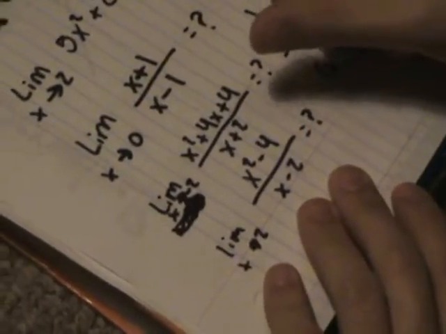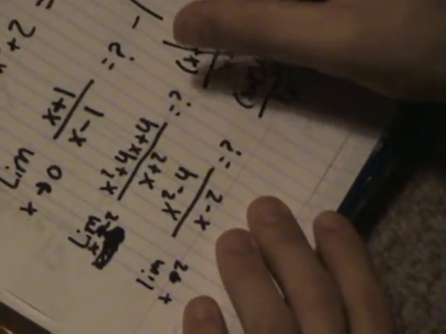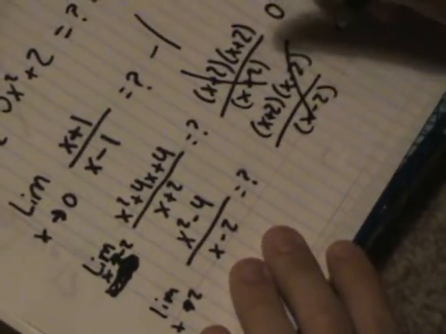Now, as a limit as x approaches 2, you can't plug in 2 here, you're going to get 0 again. So we're going to do the same thing and factor that out. Difference of perfect squares. And you're going to get x minus 2. And bam, gone. And you're going to get 4.